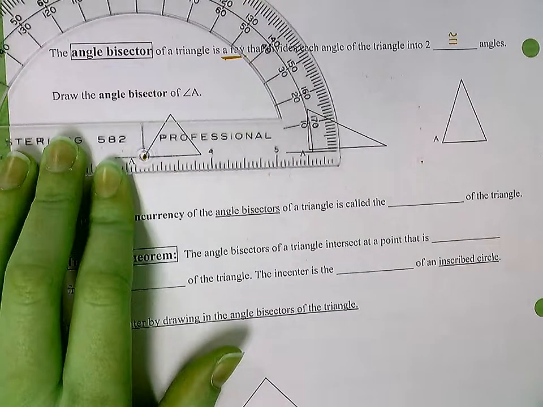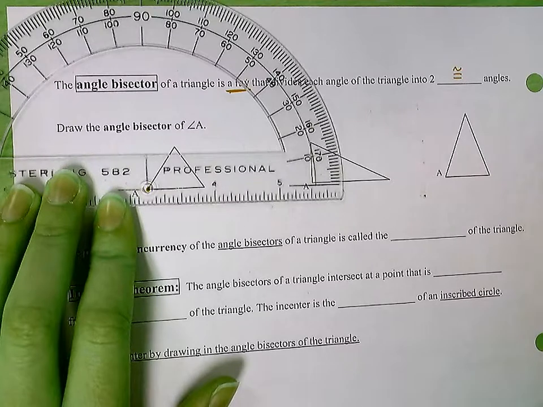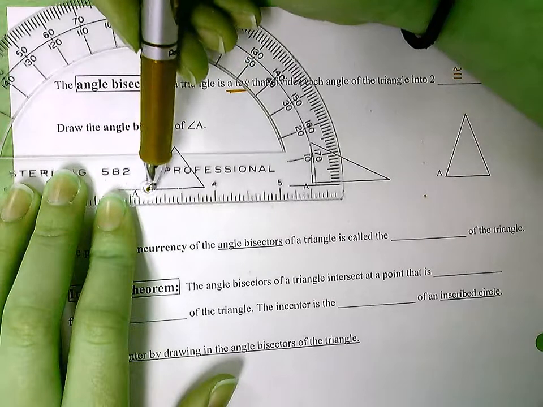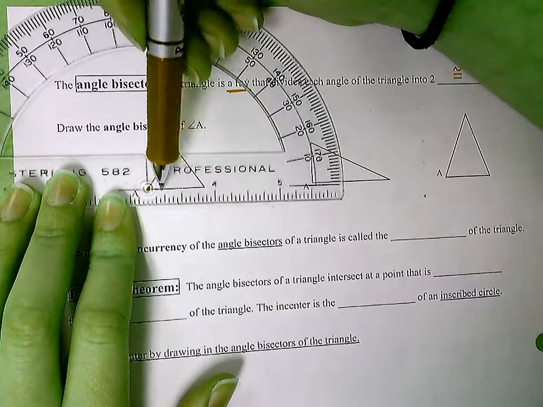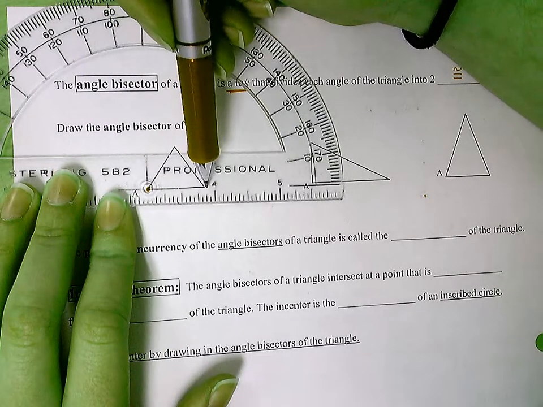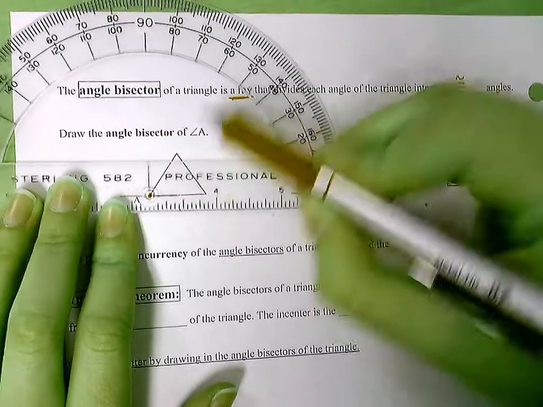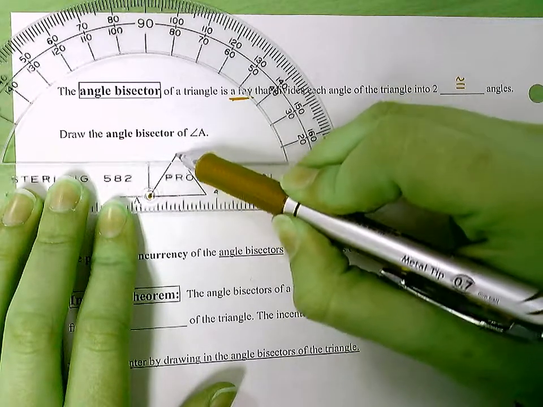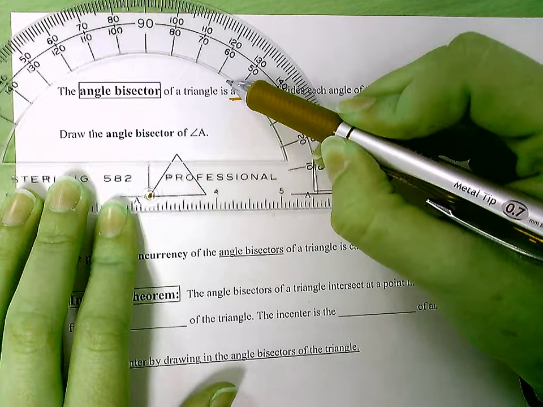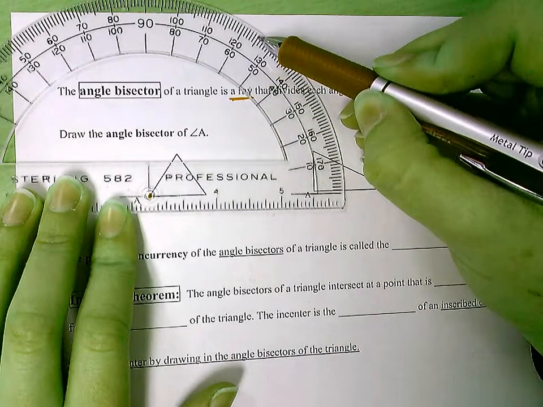To find your angle bisector, you need to figure out how large your angle actually is. So you need to line up that bottom segment from your open circle with the segment on the bottom of your triangle. Okay? And again, I forgot to give you rulers. And then you need to see where that angle hits your protractor up here.